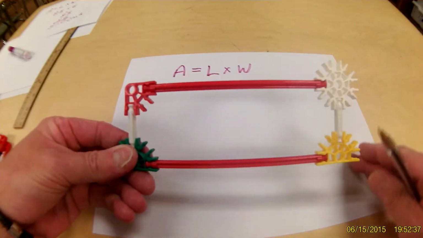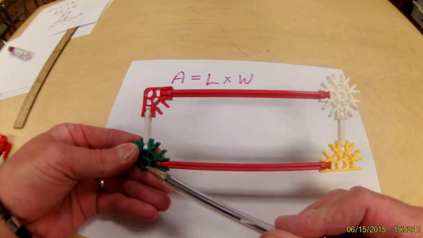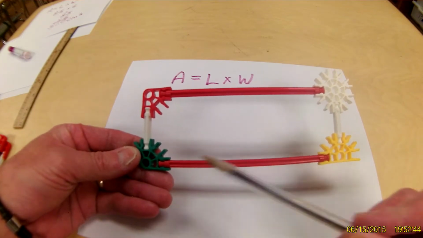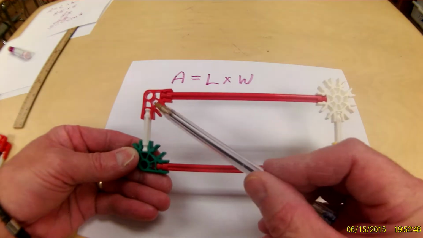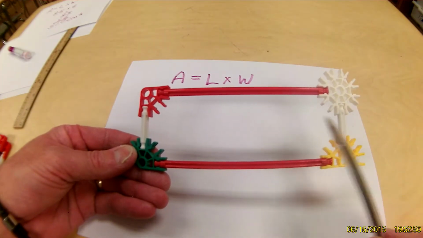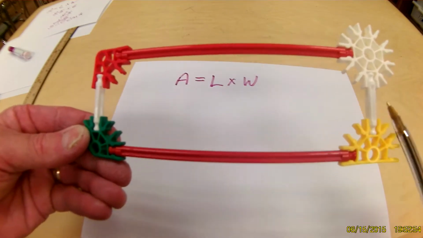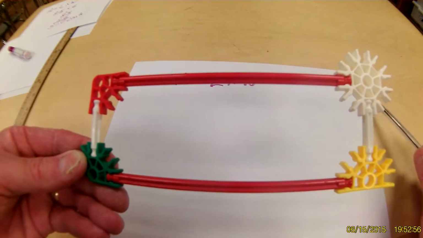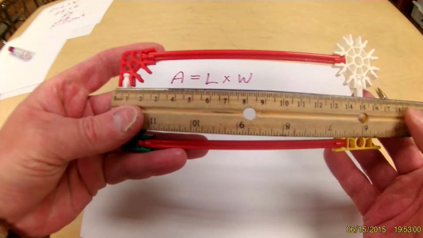In other words, because this is a parallelogram, I can't measure easily from corner to corner. I suppose I could measure inside these circles here if I wanted to, but you know what I can do is I can just go from the outside of the white connector to the outside of this white connector, all right? And that would give me my length, okay?